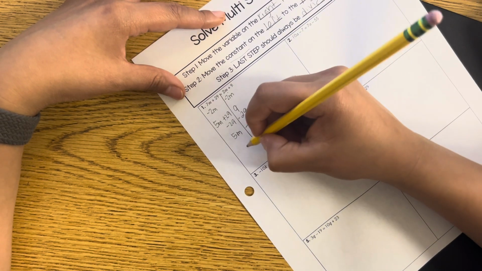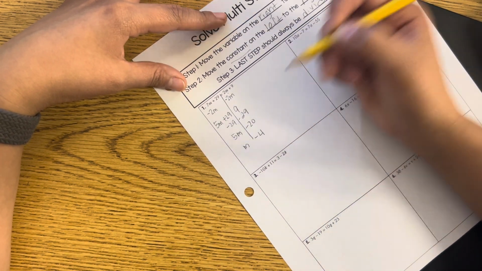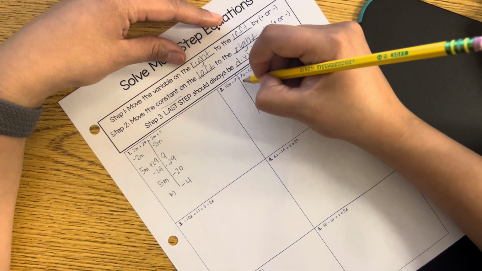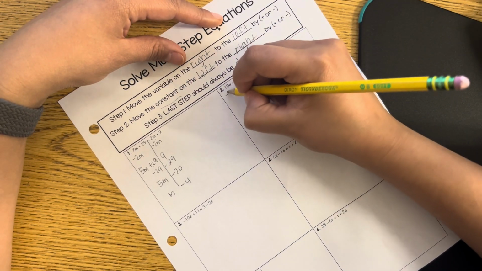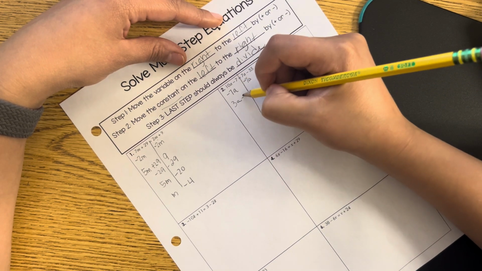And then your last step is always divide. What's negative 20 divided by 5? Negative 4. Number 2, again, I want to make the 7a a negative 7a. What is 10a minus 7a? 3a. Bring down that negative 7.